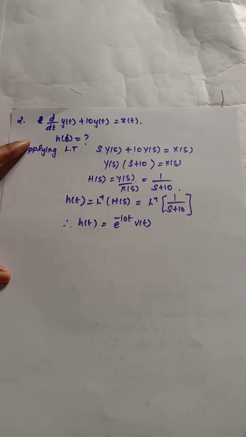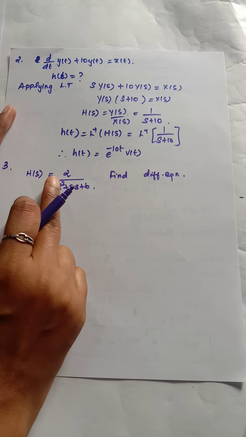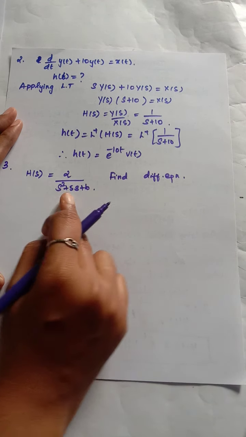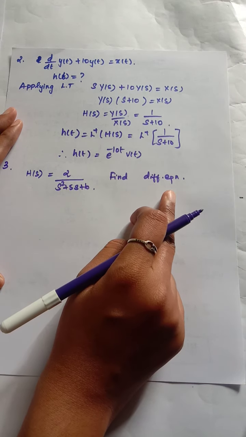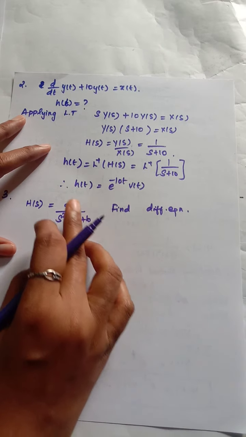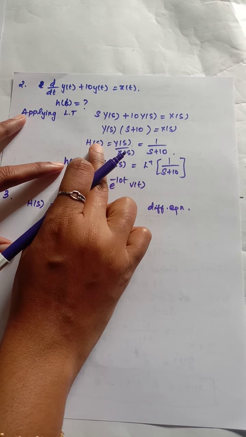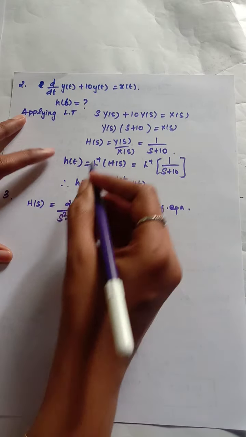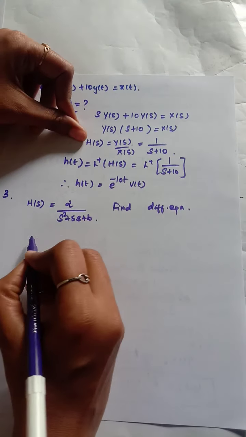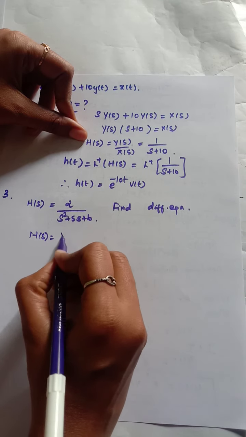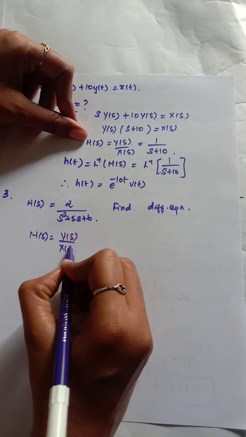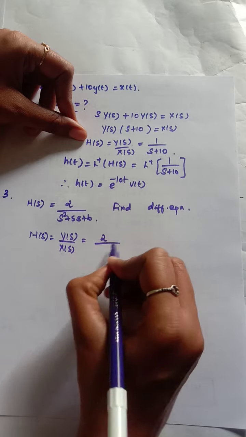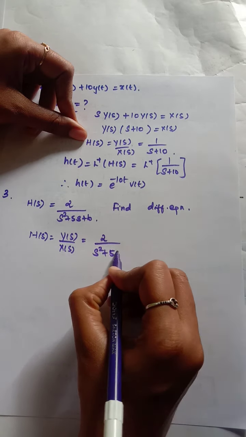The next problem is H(s) is equal to 2 by s square plus 5s plus 6. We need to find out the differential equation. Here we have the answer, and we need to find this one. So here we are going to do it in the reverse step. We know that H(s) is equal to Y(s) by X(s), which is equal to 2 by s square plus 5s plus 6.